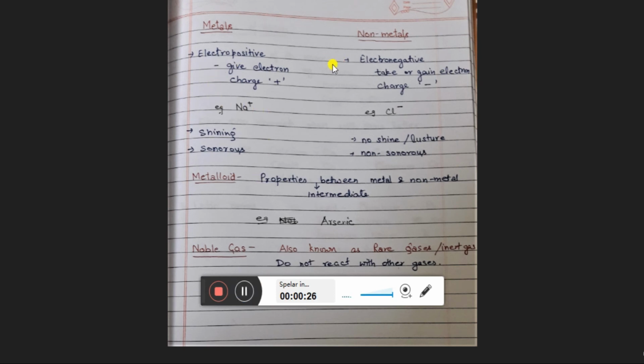Metals are electropositive. Why are they called electropositive? Because, as you all know, atoms are made up of subatomic particles: proton, neutron, and electron. Metals give away electrons to other metals or non-metals, for the combination and formation of different compounds. That is why they have a positive charge.